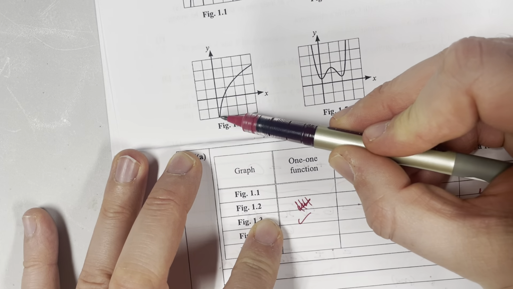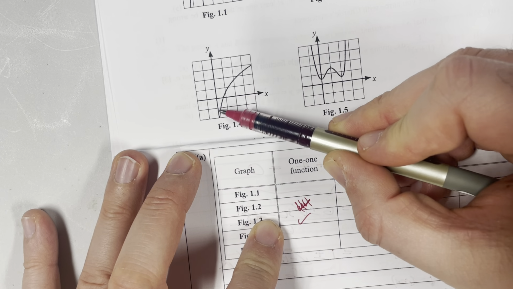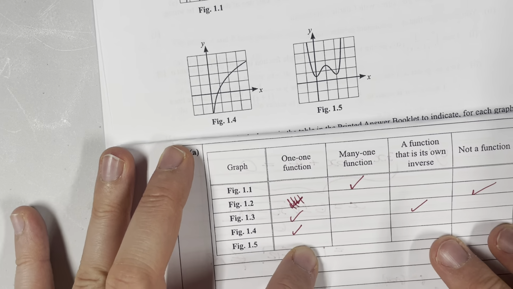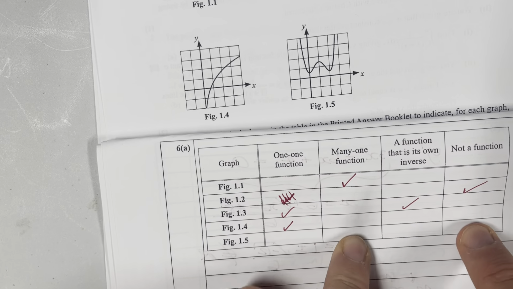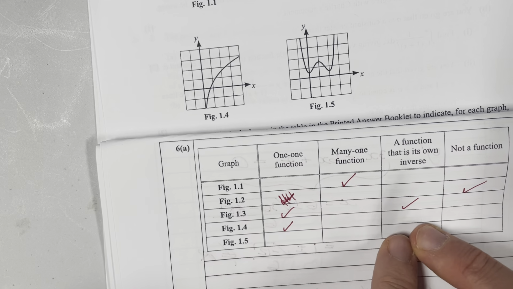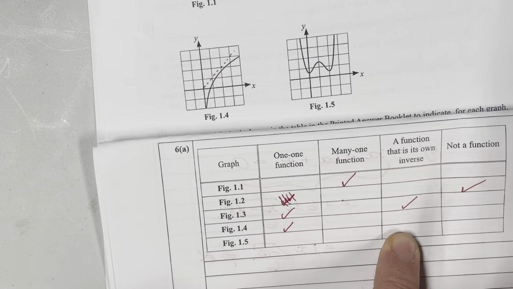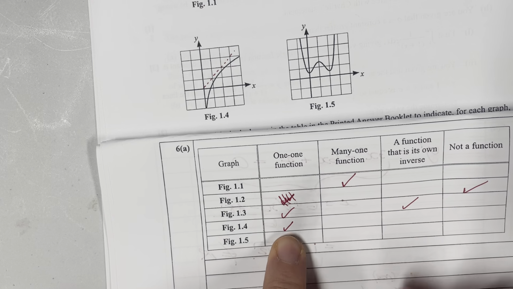Okay, again, this is one-to-one because any vertical or horizontal line I draw will never cross the curve more than once. So it is a one-to-one function, which means it's not many-to-one and it's not a function. Is it its own inverse? No, because there's no line of symmetry in that line there. So therefore, it's not its own inverse. That's the only tick in that row.